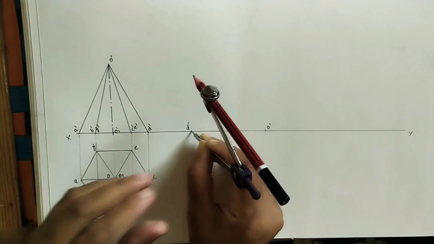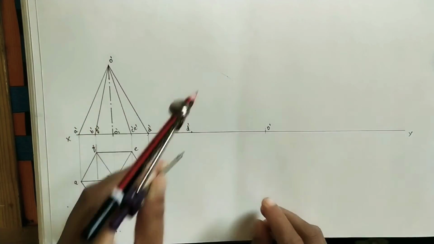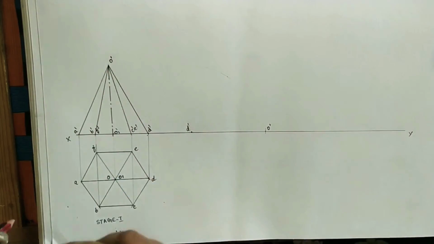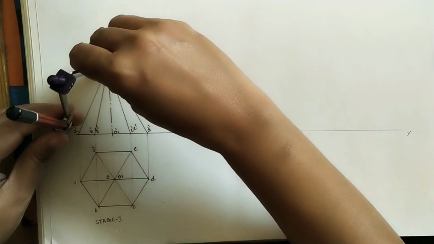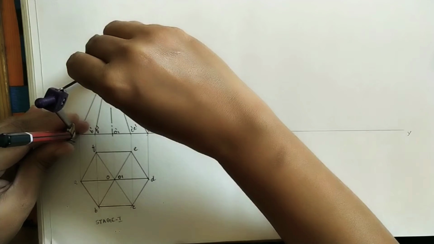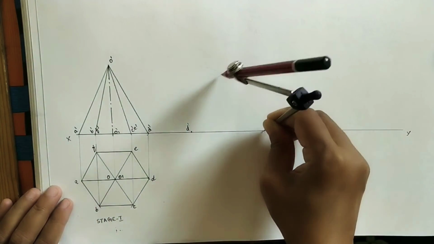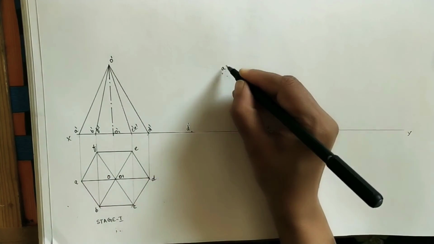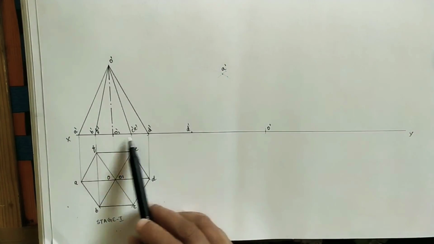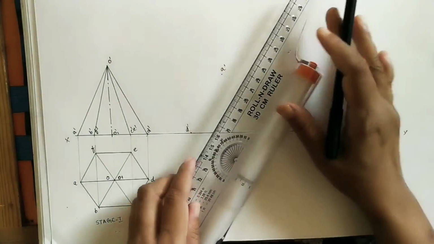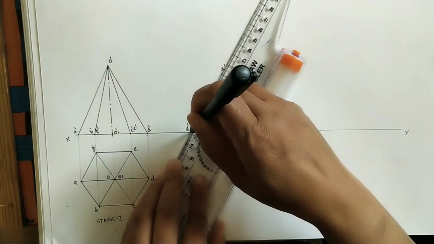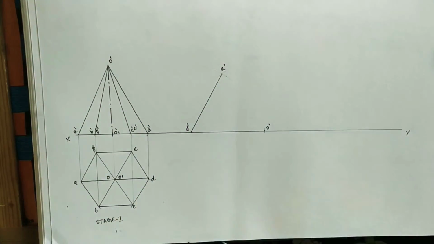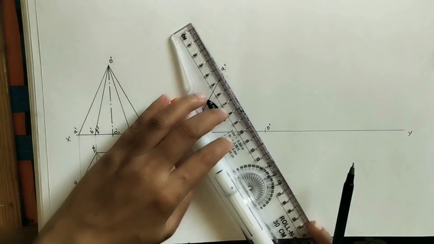So D dash as center, just do an arc here. Okay, from O dash take this length. Now from O dash cut this arc. We will get this point, A dash point. Join D dash A dash with the help of scale. And then join A dash O dash.